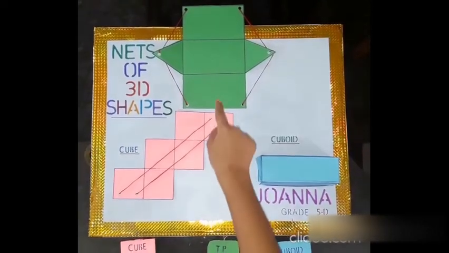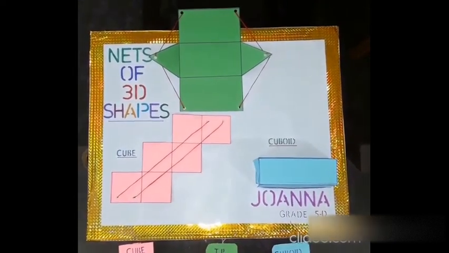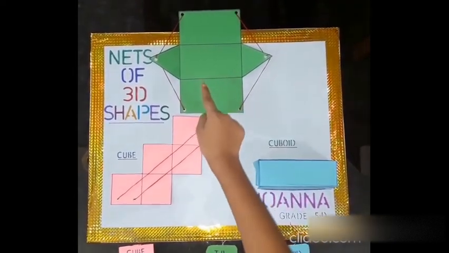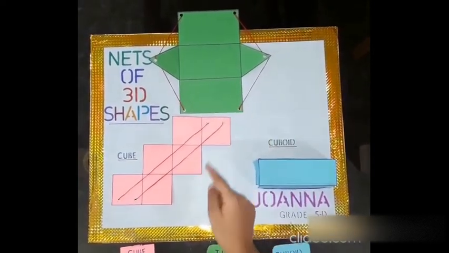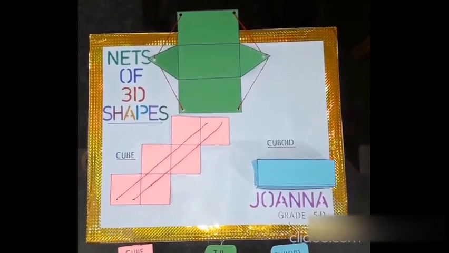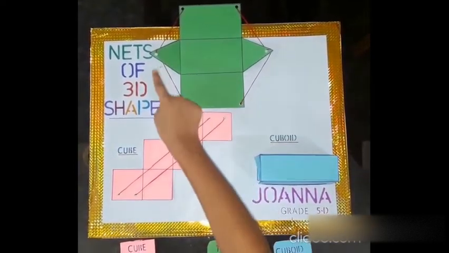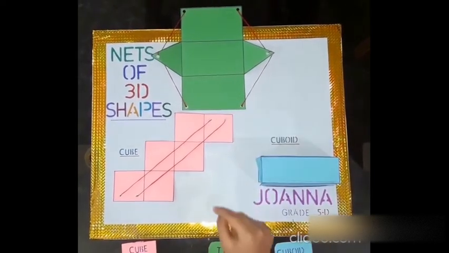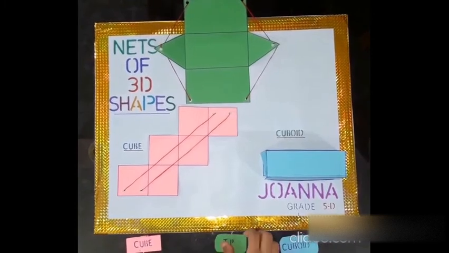This is a net of a triangular prism. It has a rectangular base and 2 triangular side faces. So in total, there are 3 rectangular faces and 2 triangular side faces. Now let's fold this net.